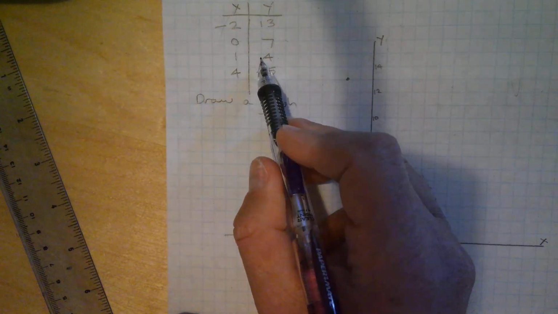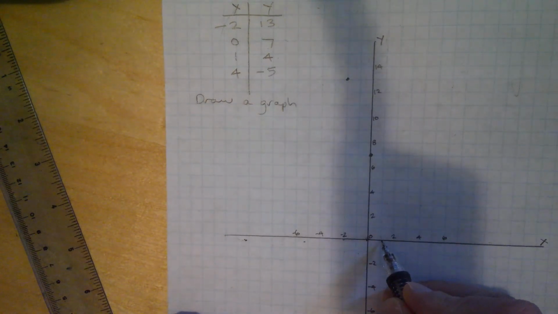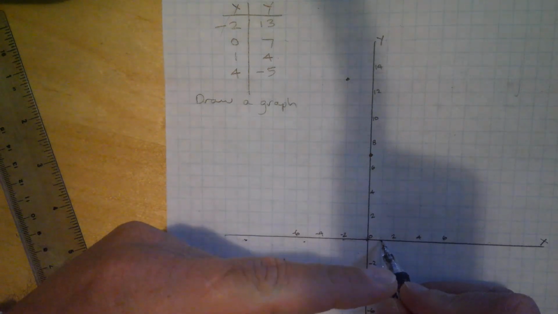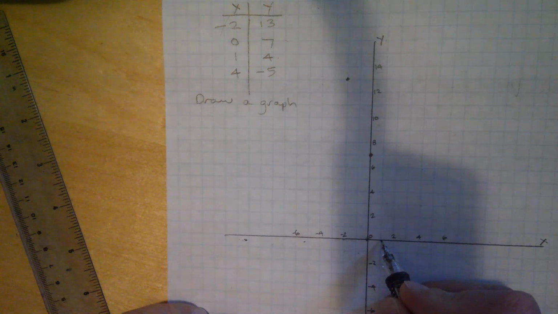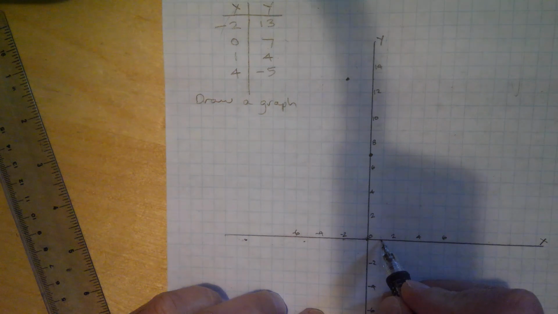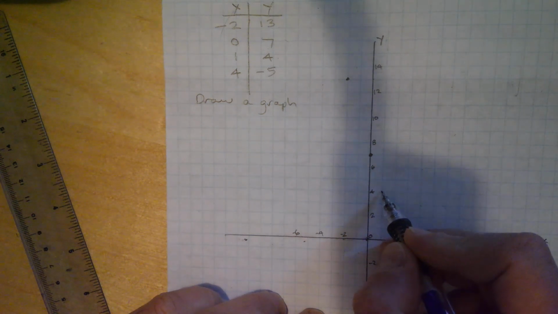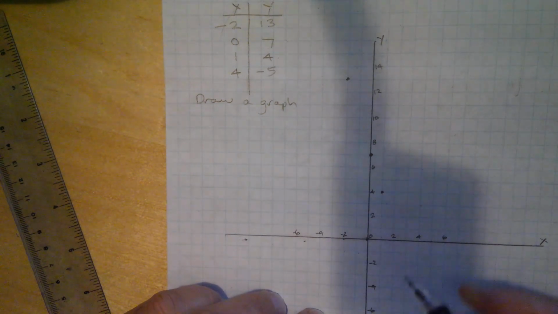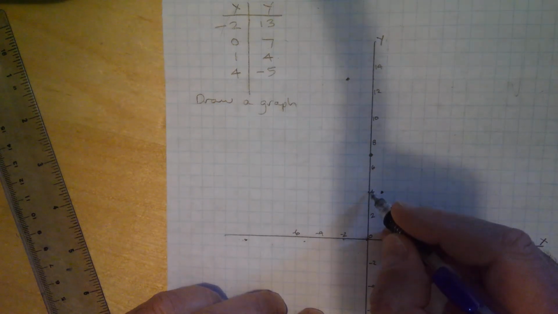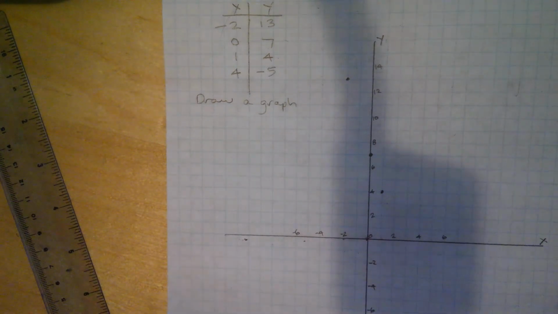The next point is 1 and 4. 1 in the x direction. Remember, positive is to the right and negative is to the left. And then 4 in the y direction. Positive y is up and negative y is down. So here's 1 in the x, here's 4 in the y, so the point is right there.